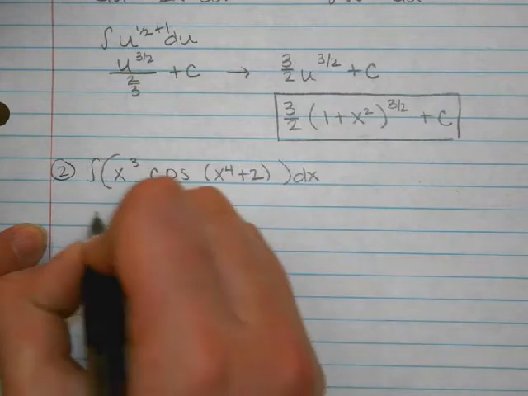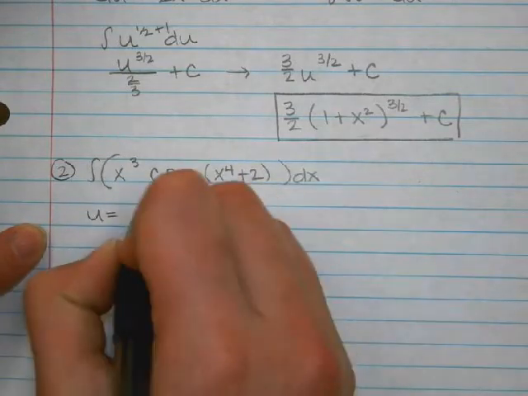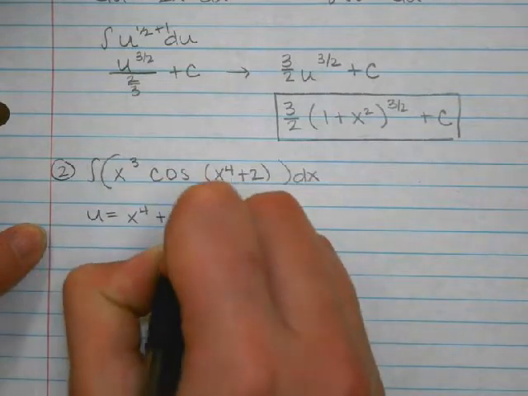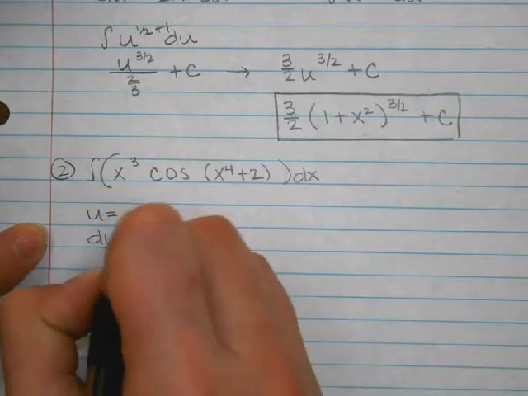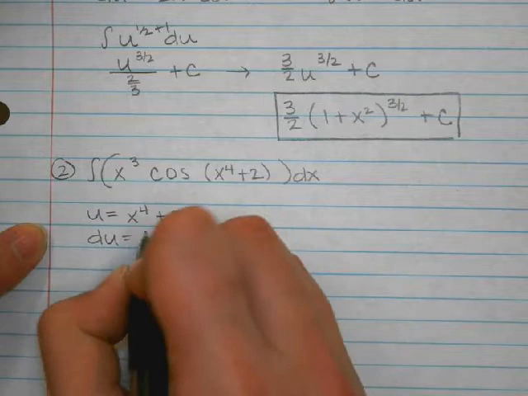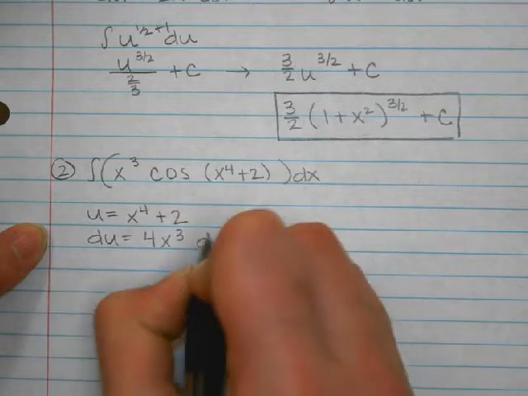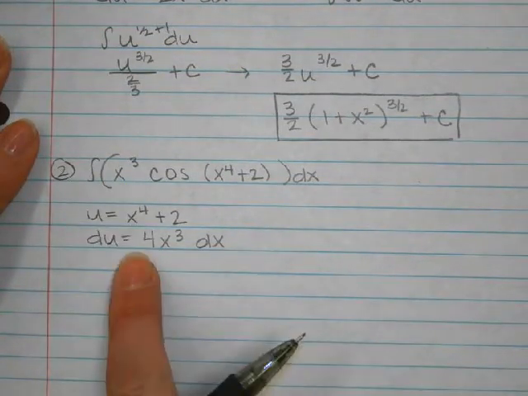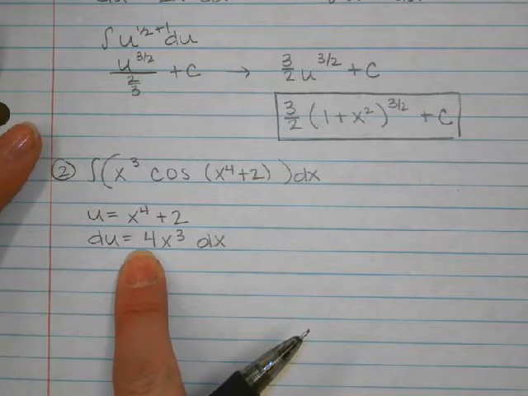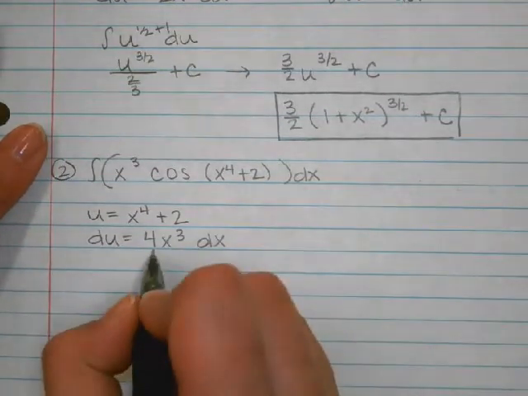So I'm going to say u is x to the 4th plus 2, and that means that du is 4x to the third dx. Now, what I notice here is that this problem had the x to the third, but it did not have the 4. So that means that I'm going to divide by 4.